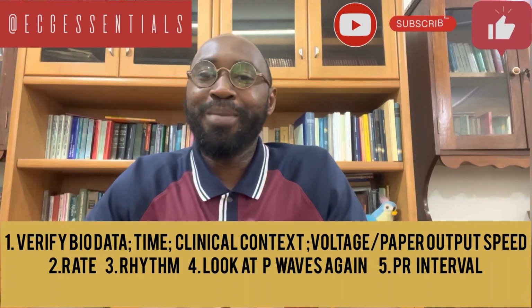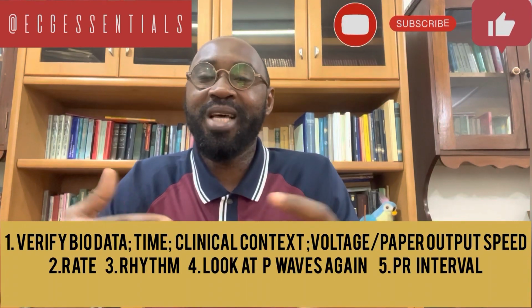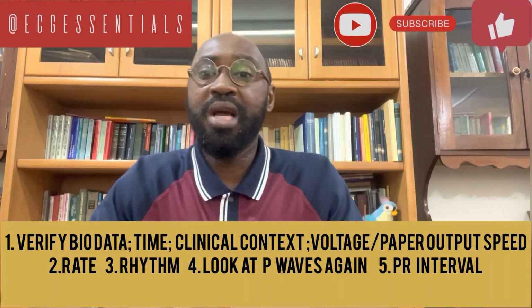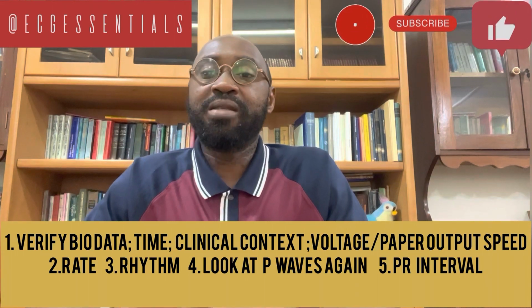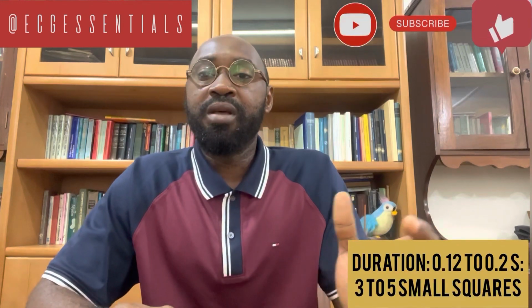Having appreciated your P wave, we are now moving to the PR interval. The PR interval of course has within it the PR segment. It is the period from the start of atrial depolarization to the start of ventricular depolarization, and that duration is usually between 0.12 to 0.2 seconds.